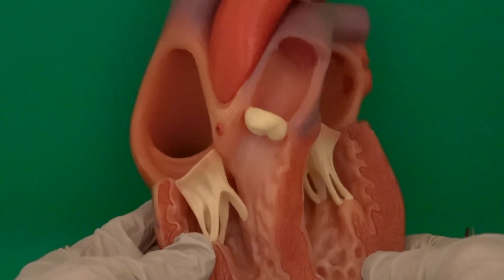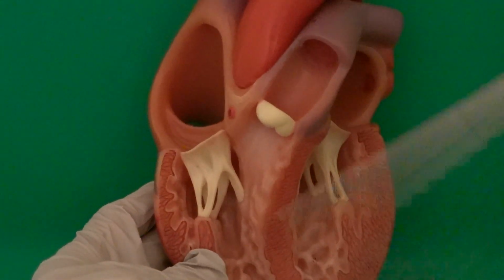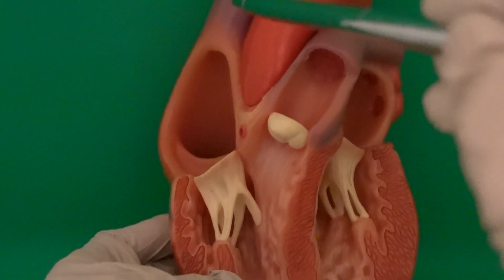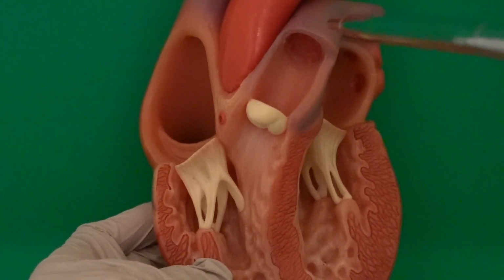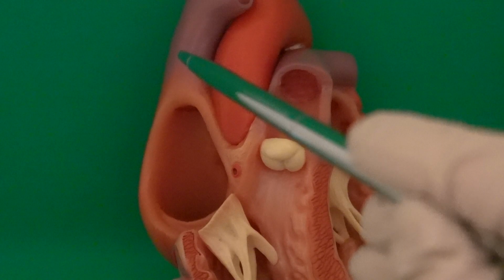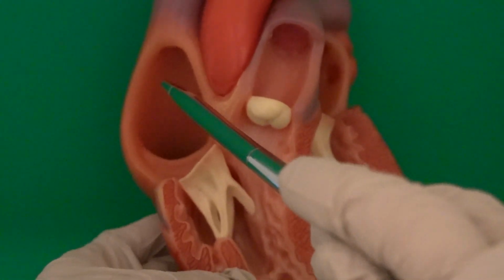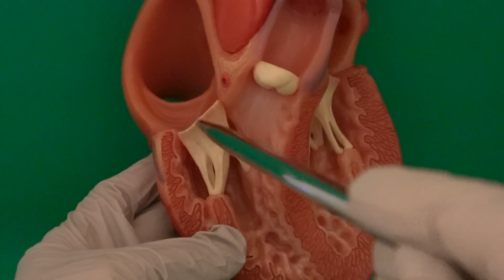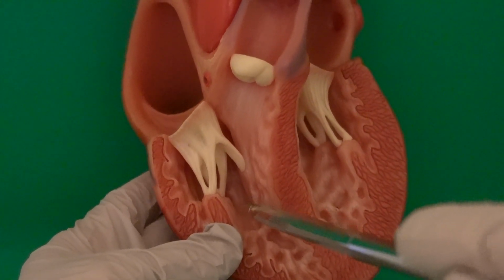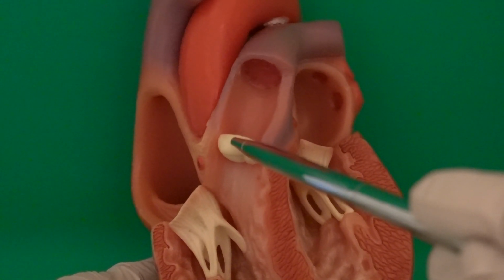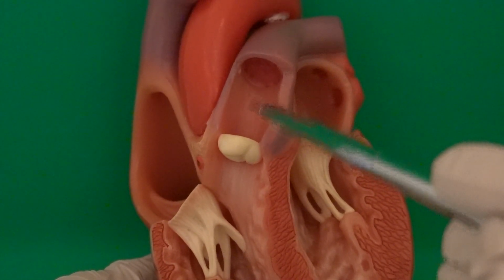In this video, I will explain the flow of blood through the right side of the heart. Keep in mind, in the right side of the heart, deoxygenated blood flows. First, as always, blood should go into the atrium. Then from the atrium, blood flows through the atrioventricular valve to get into the ventricle. And then from the ventricle, blood has to pass through the semilunar valve to get into the arteries.